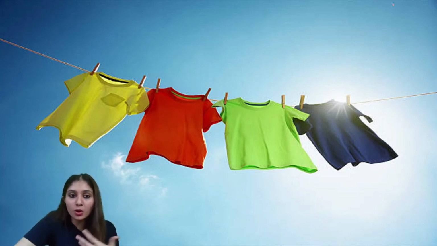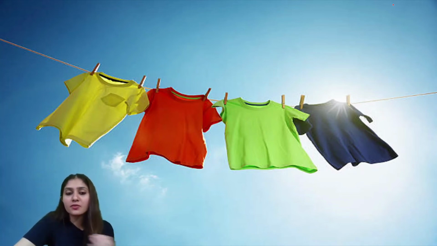We are not heating this, we are not heating our shirts, are we? No, but still it goes away. This is nothing but a very good example of evaporation. Okay, and now we have to understand that this evaporation actually depends on certain factors.